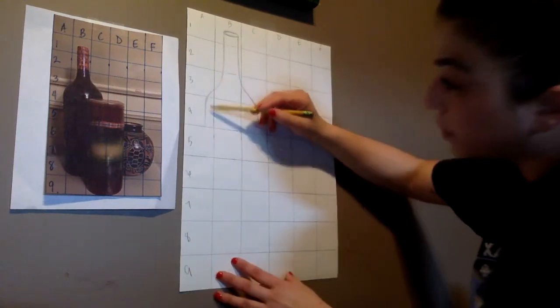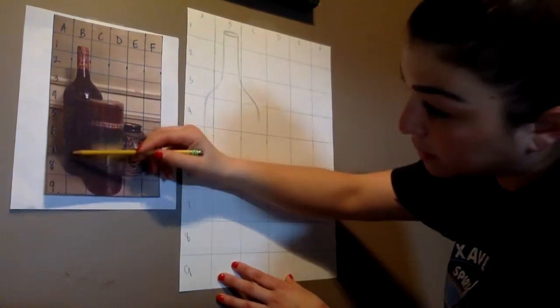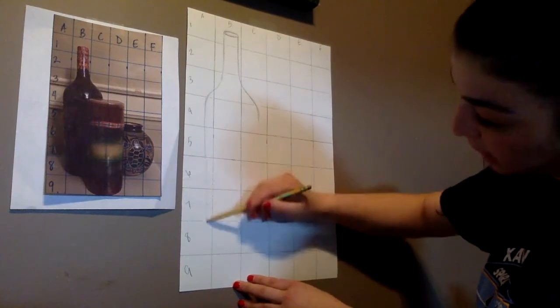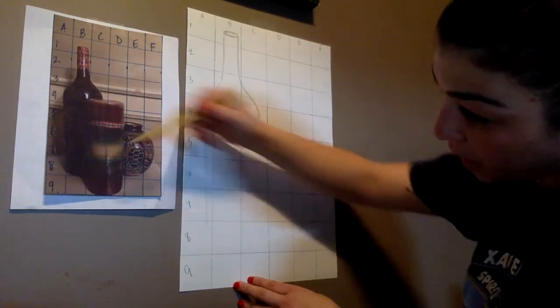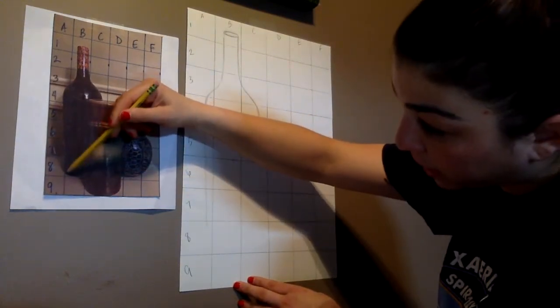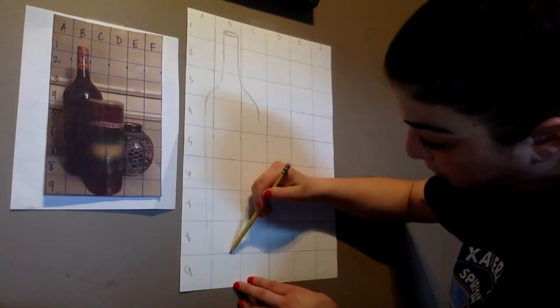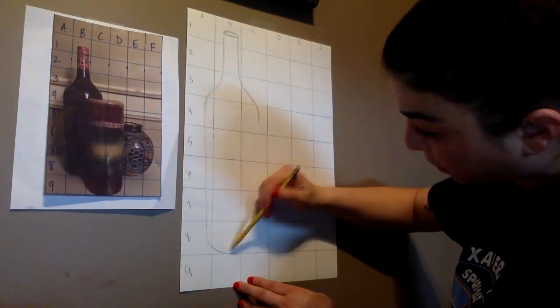Now I'm going to bring this line all the way down. It comes down to about box 8, and if I look, it's actually touching 8B's bottom line, so I want to make sure I replicate that right there.